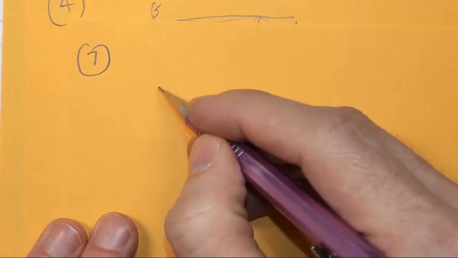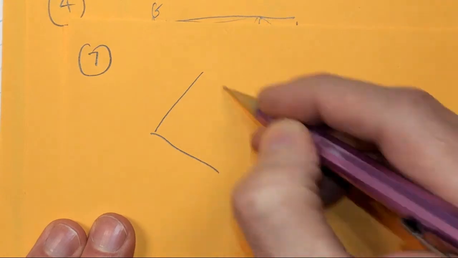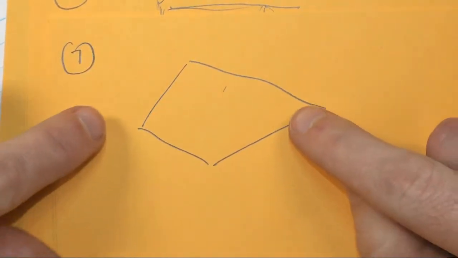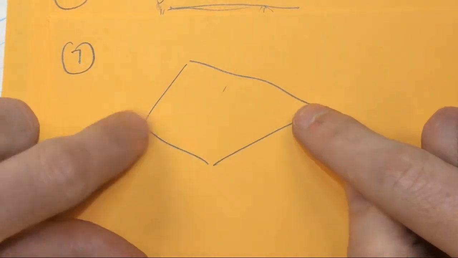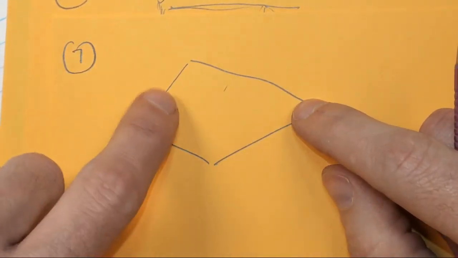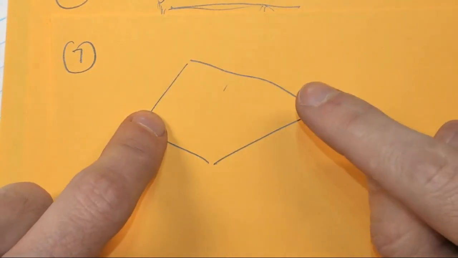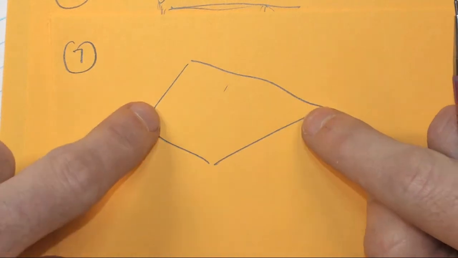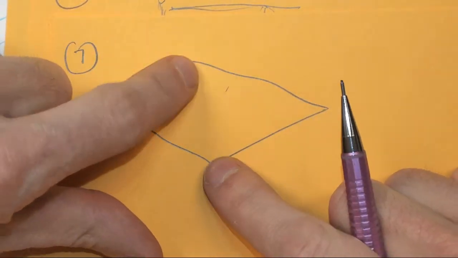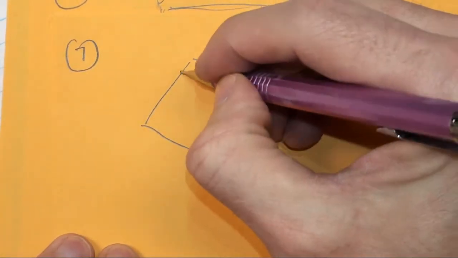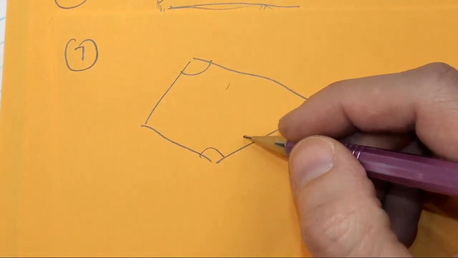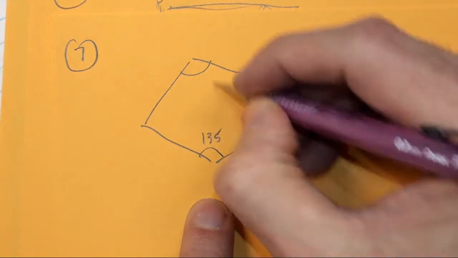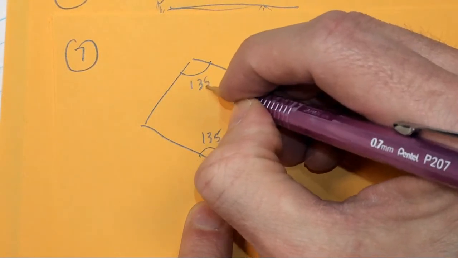Okay, so I'm going to make myself a kite. There's no way that our two vertex angles can be an obtuse angle, because then this thing wouldn't close. These two are not necessarily congruent. These two non-vertex angles have to be congruent to each other. And so if we're going to be obtuse, it has to be one of these two. So this one is 135, which would make this one over here 135 degrees as well.